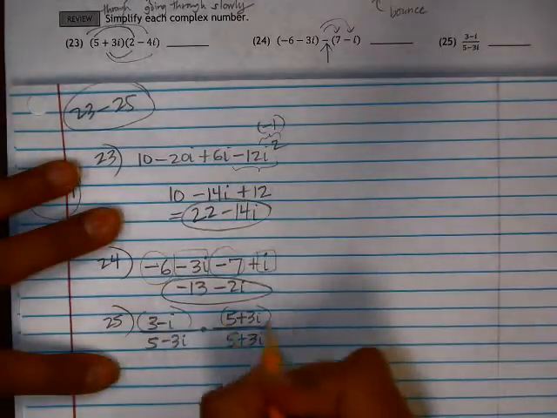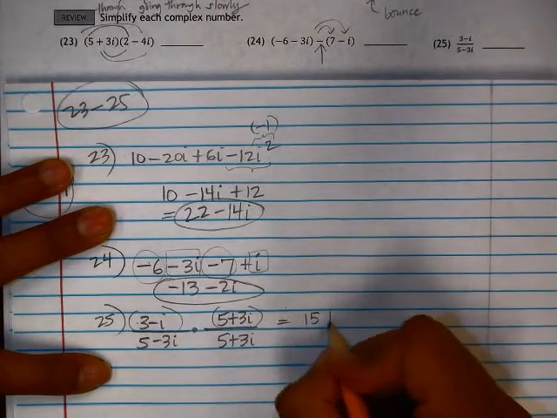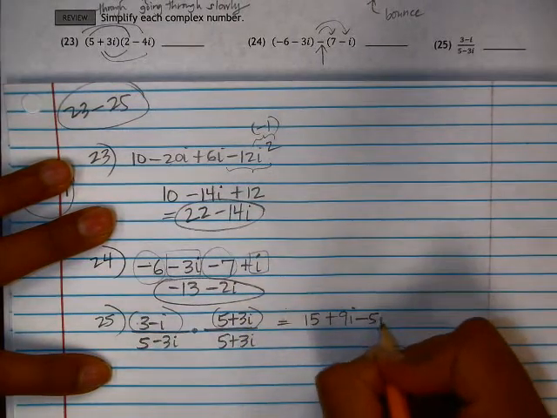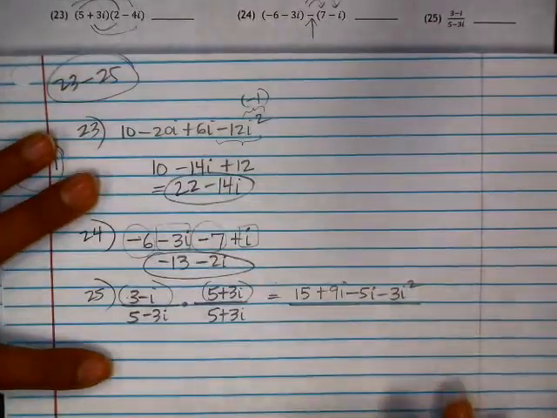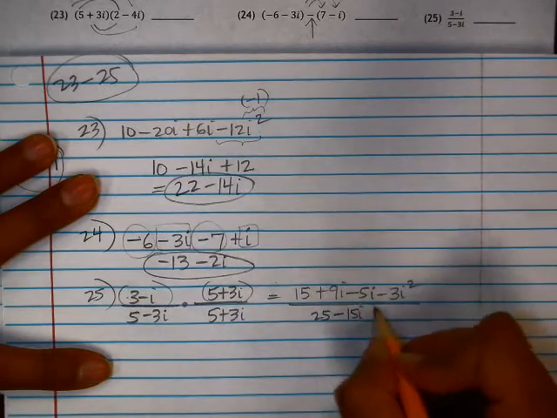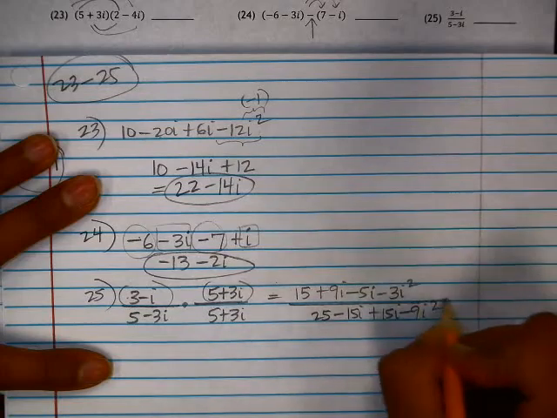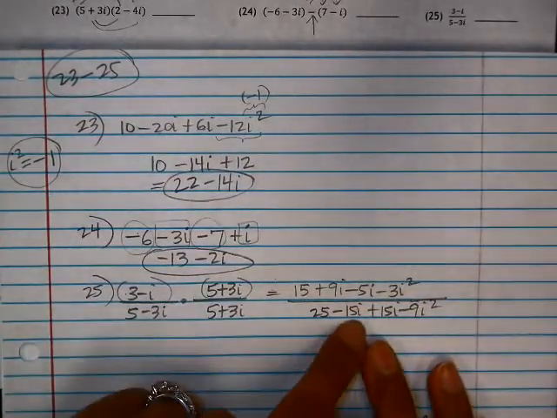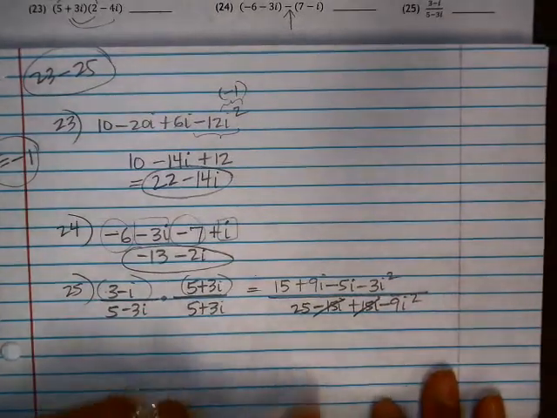So here we have to multiply this times this, so it will be 15 plus 9i minus 5i minus 3i squared. And in the denominator we have 25 minus 15i plus 15i minus 9i squared. So notice what happens here in the denominator is the imaginary parts cancel.